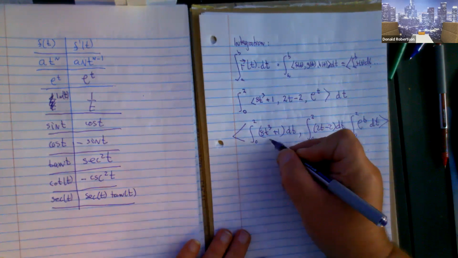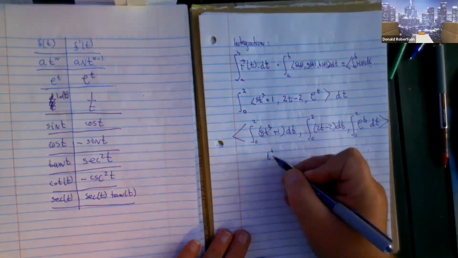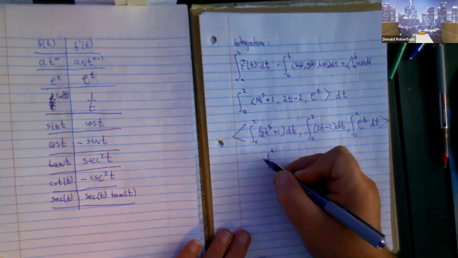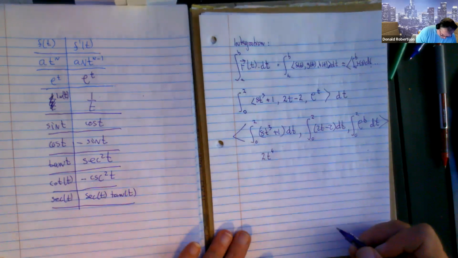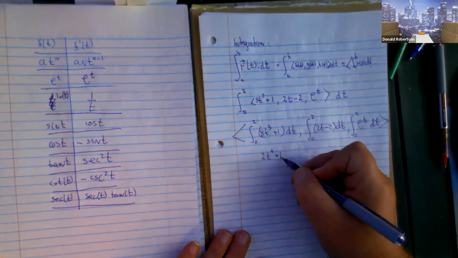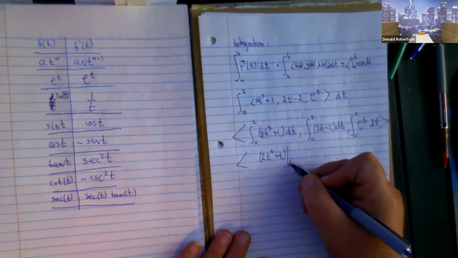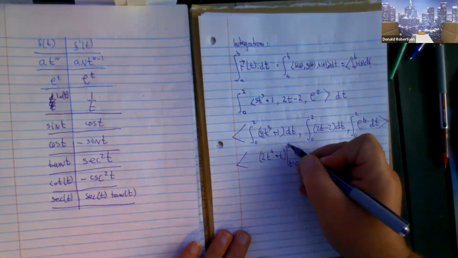This one here, first one. Power rule. Add 1 to the power and divide by the new power, which is 4, gets me that. If you want to integrate 1, you get 1t. And you evaluate it from t equals 0 to t equals 2.